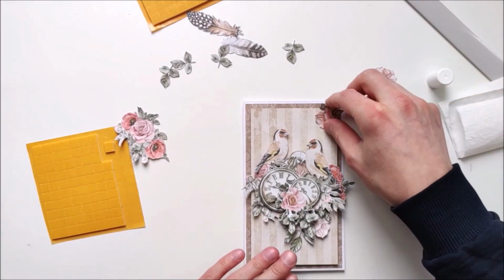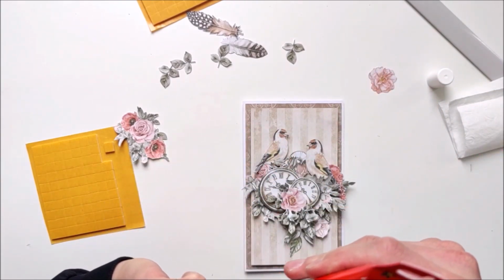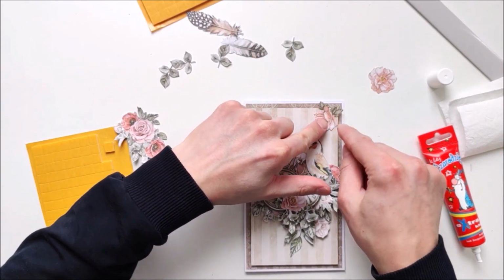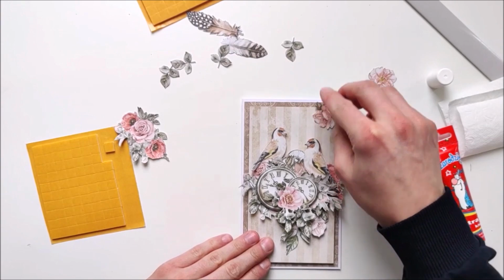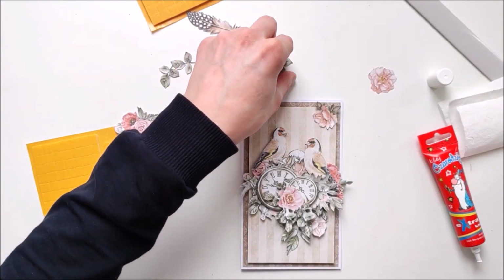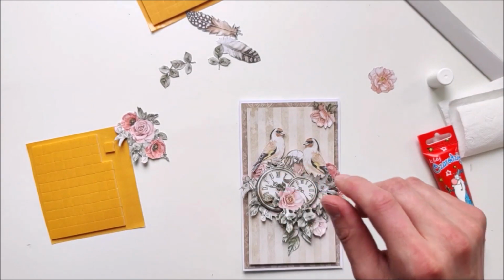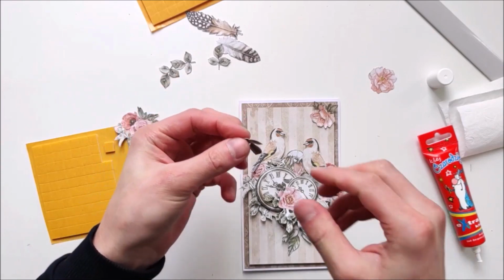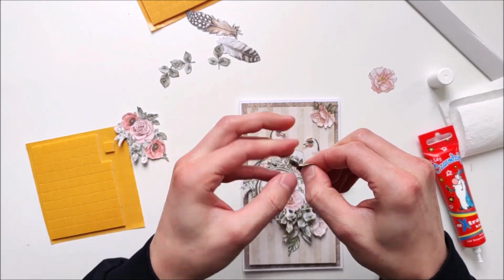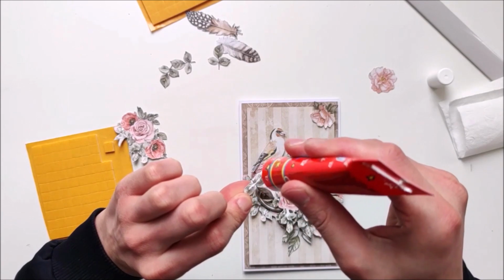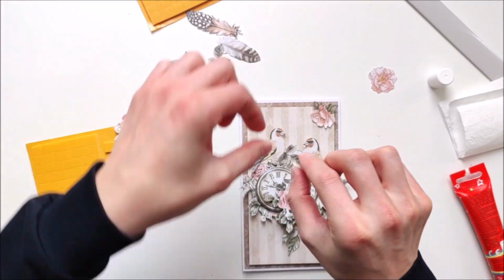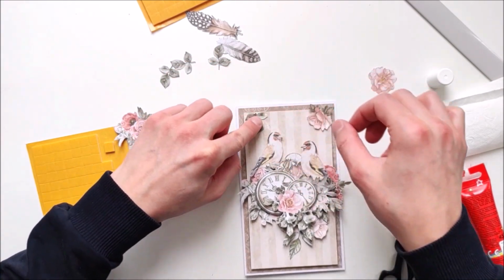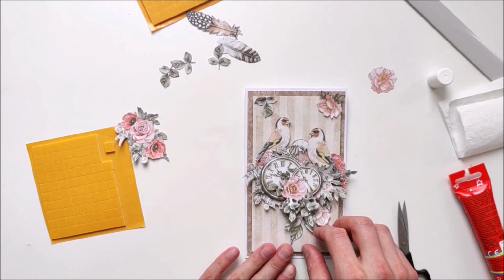Now the single flower head on the corner, just to add some decoration, because as you can see the corners are very empty. So then I need this triple leaves. I cut just part of them, and glue it on the top.